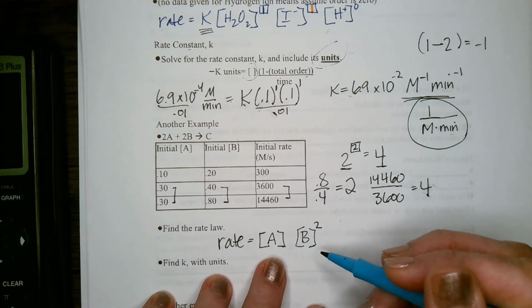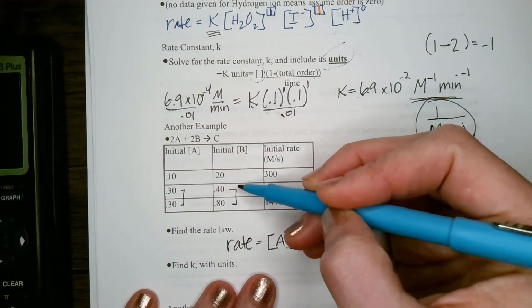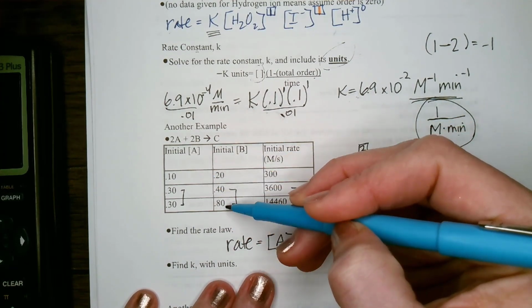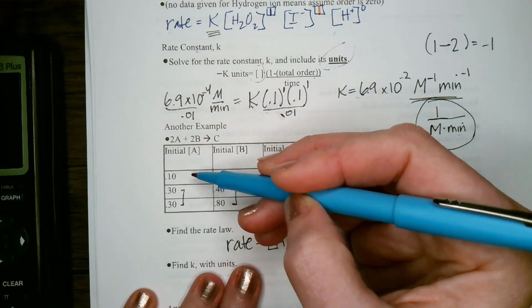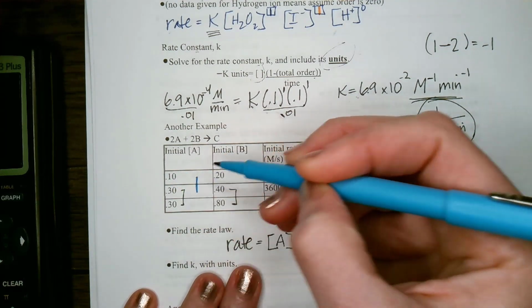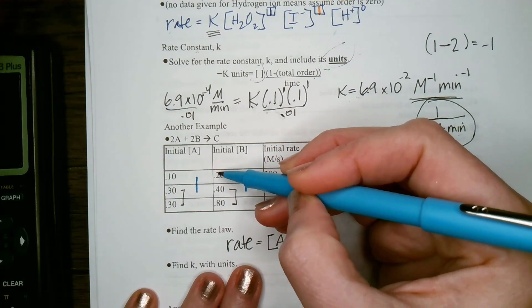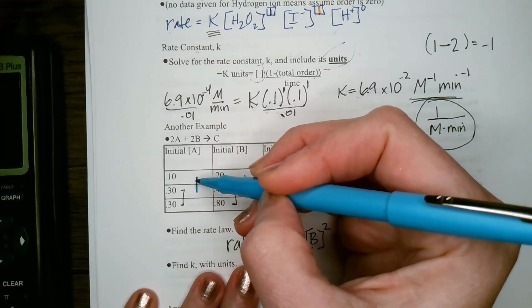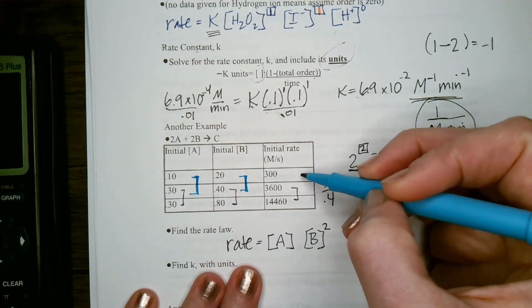Now let's look at A. With respect to A, there's never a time where B is staying the same. So we're just going to pick trial 1 to 2, just for the heck of it, because when we're doubling B, that's easier than looking at 0.2 to 0.8.